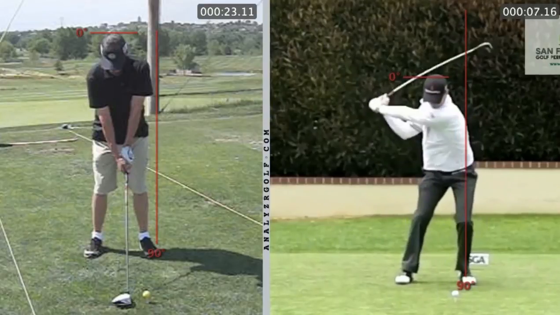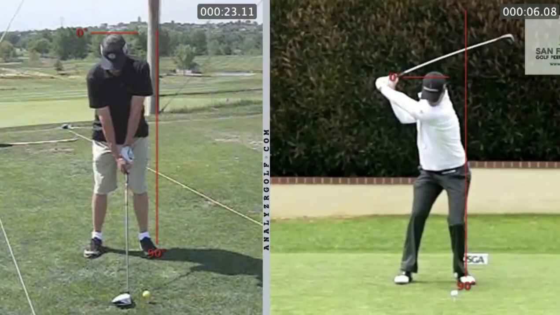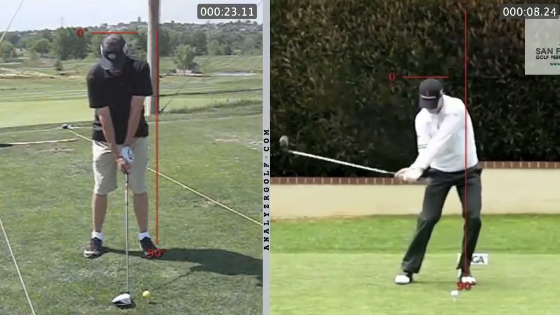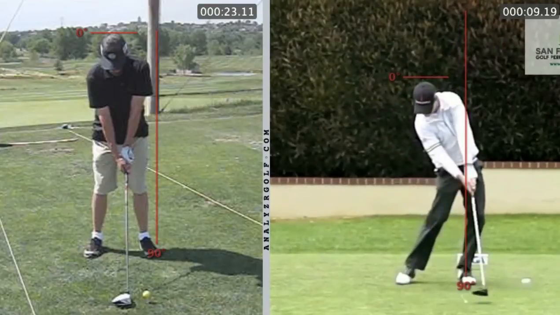I don't know if you saw that, but focus on his cap. From the top of the swing, you'll see his head drop down pretty significantly. Now, Tiger Woods is frequently chastised for his head dropping, but you will rarely see a good ball striker, especially with a driver, who does not have his head drop.